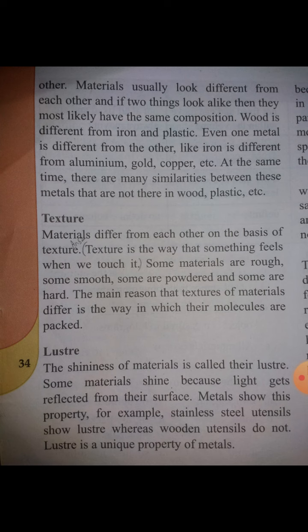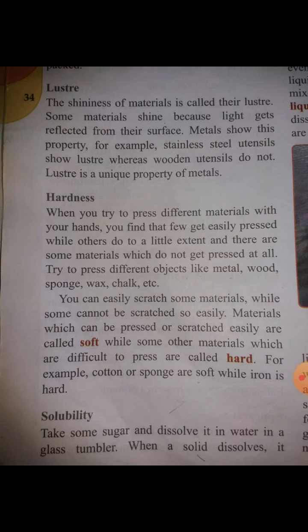Now let's talk about hardness. When we try to press some materials with our hands, some materials get pressed and some do not. Materials which are pressed easily are soft, while other materials which are difficult to press are called hard. So this property can distinguish between materials.